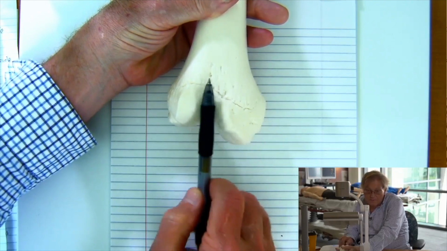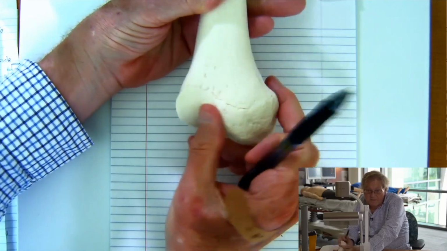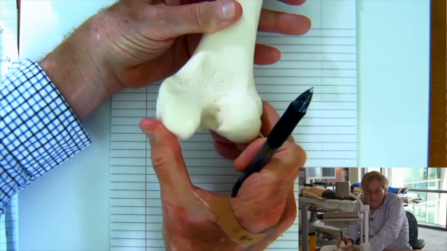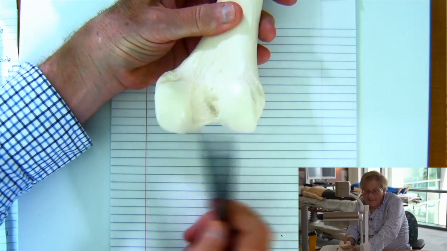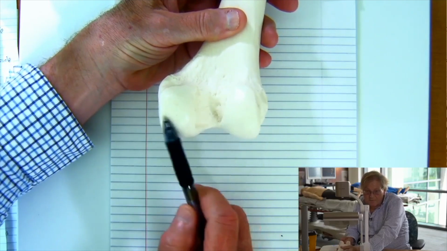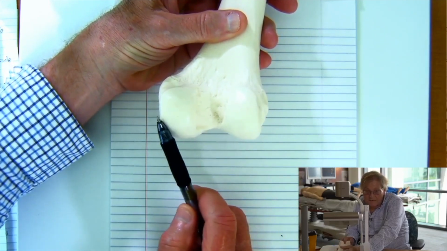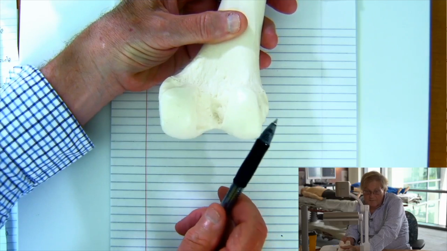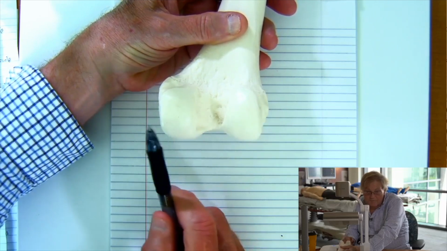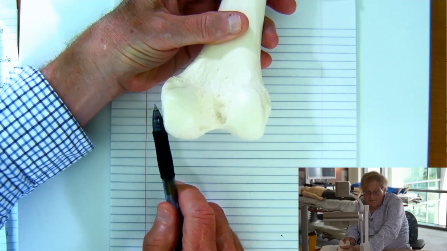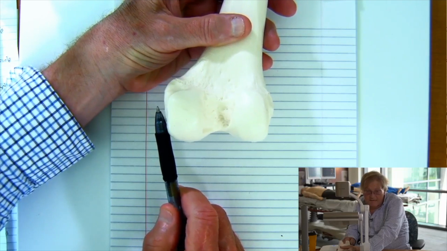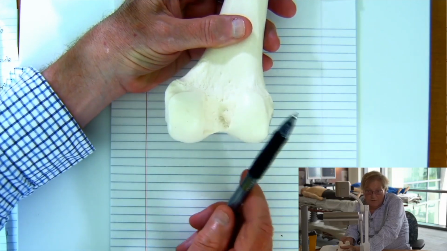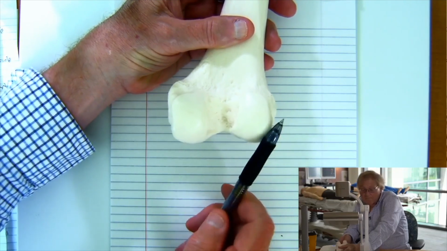This is where the patella would be sitting. When I was looking at that muscle man, I was looking at how he attaches to the condyles or epicondyles of the femur. And that's why this muscle is very strong, because it's attached to the longest, strongest bone, which is the femur.